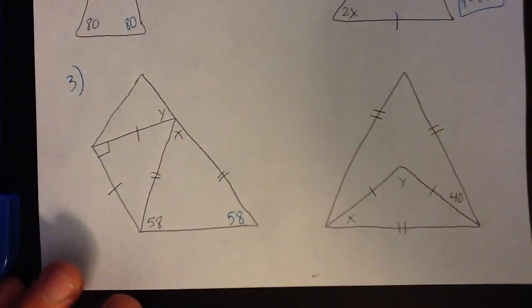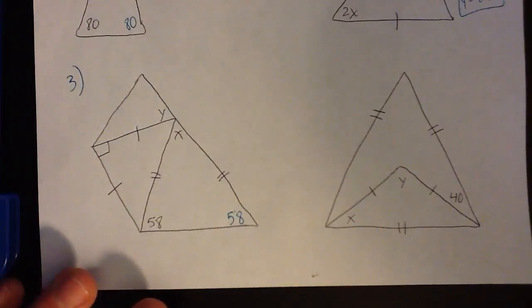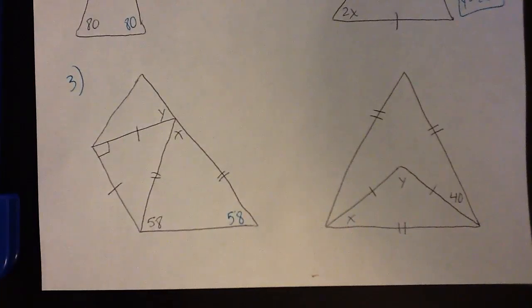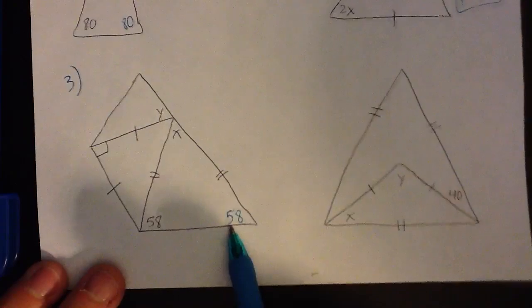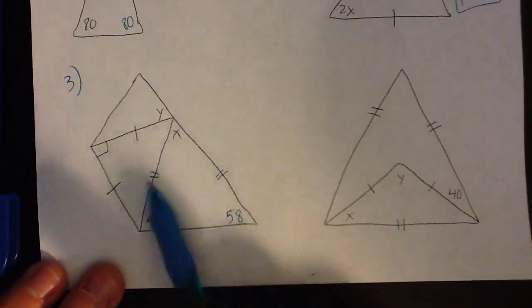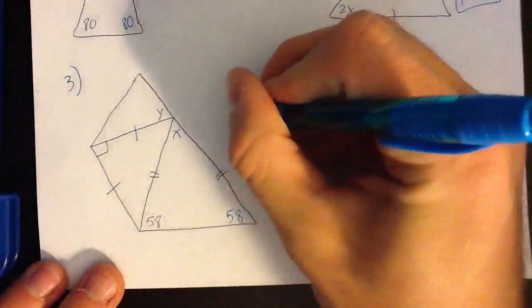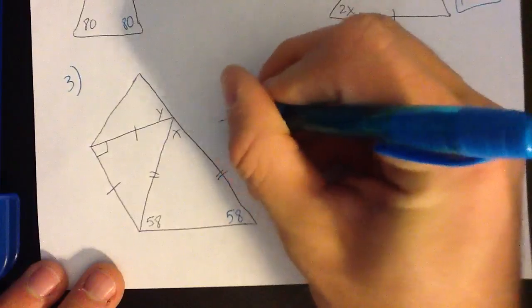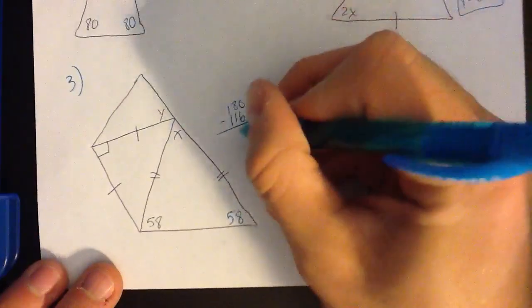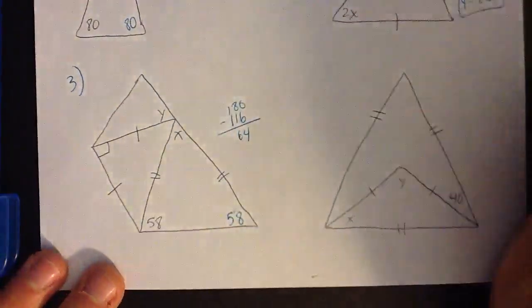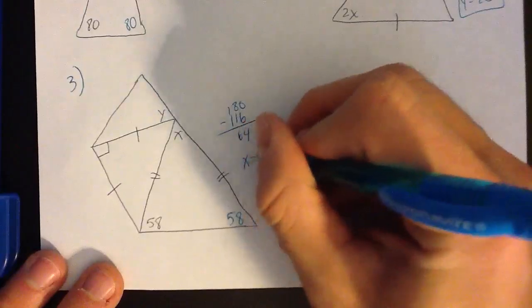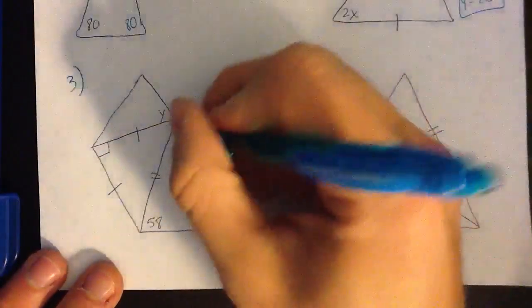Alright, so I got one piece. And with a lot of these problems, it's almost like dominoes. If you knock one of them, they all just start to fall. Just like that. Once we get this, oh yeah, these have to add up to 180. So 58 plus 58 is 116. I'm going to subtract that from 180 and get 64. So I already got x. X has got to be 64. Box that in. I'm halfway there.